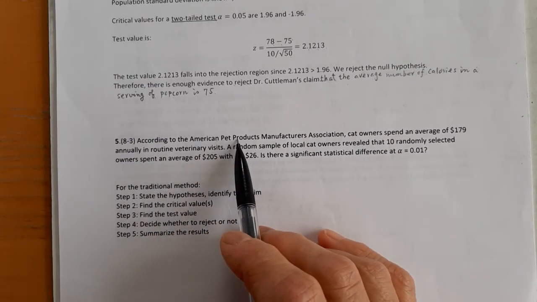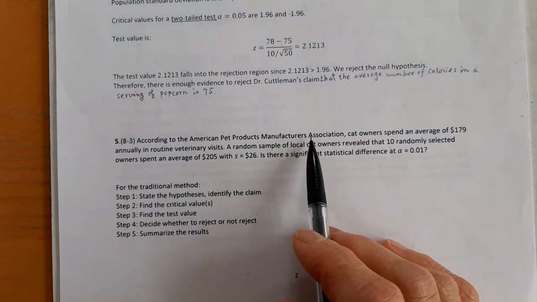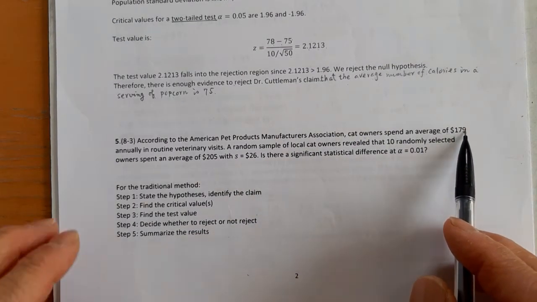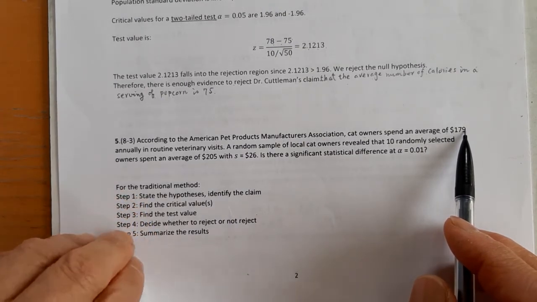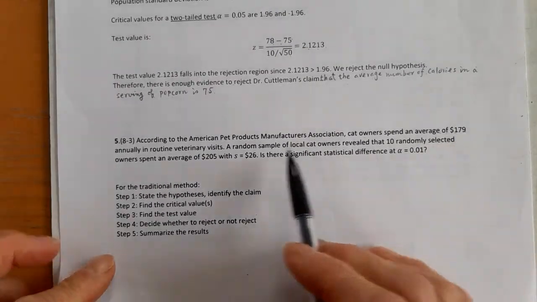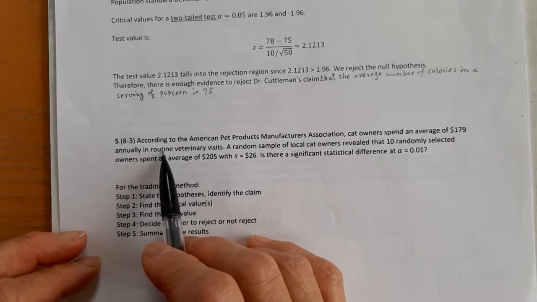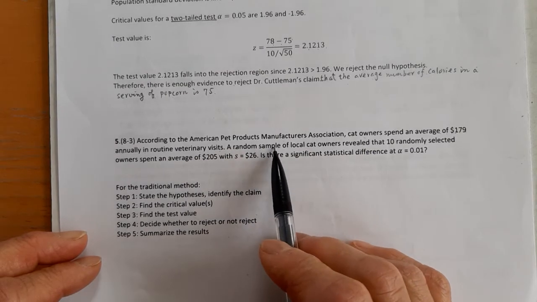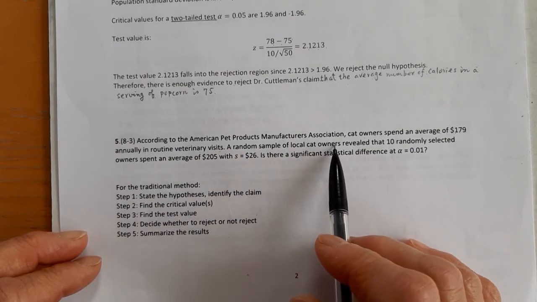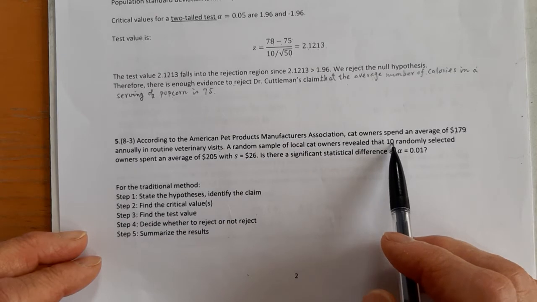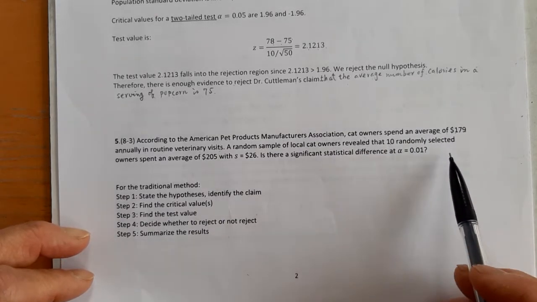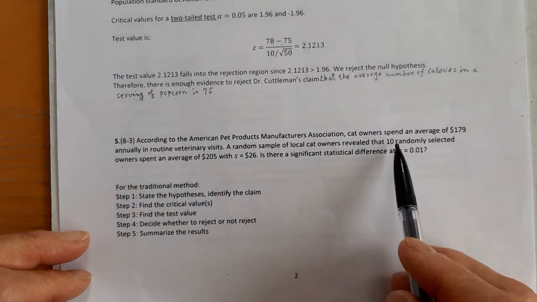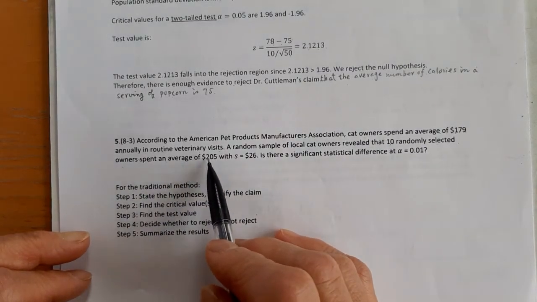According to the American Pet Products Manufacturers Association, cat owners spend an average of $179 annually in routine veterinary visits. A random sample of local cat owners reveals that n equals 10. The 10 randomly selected owners spend an average, the sample mean, of $205.